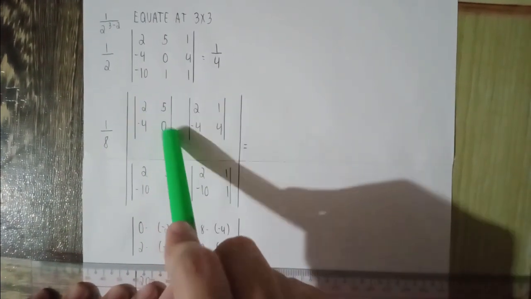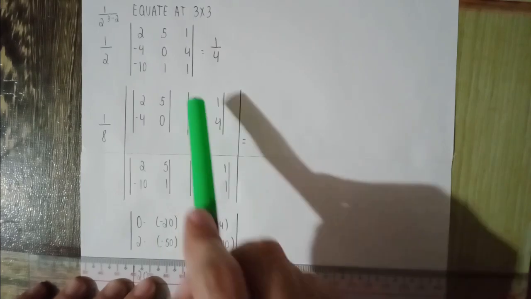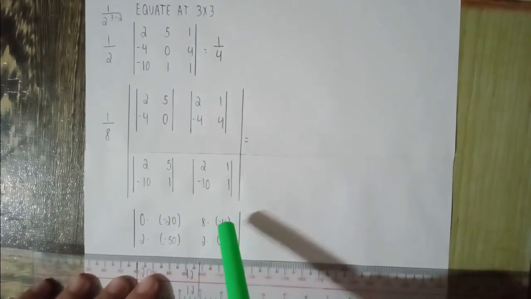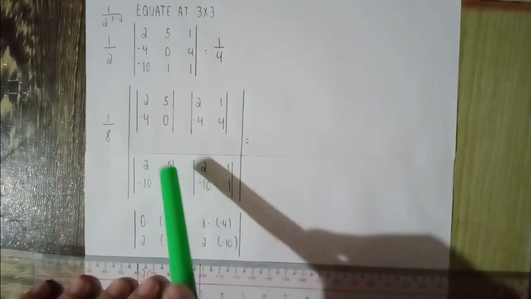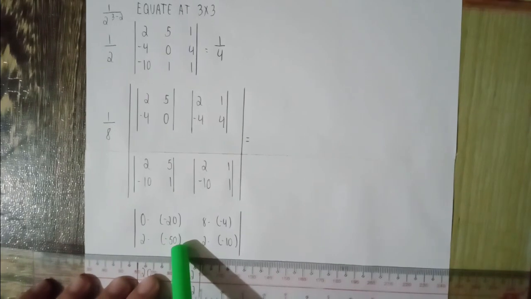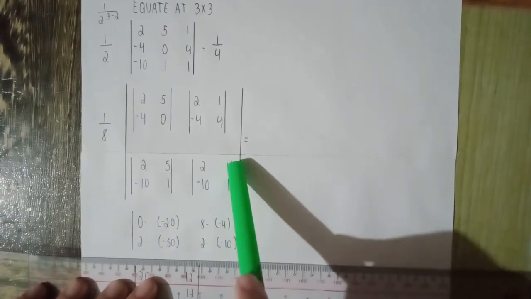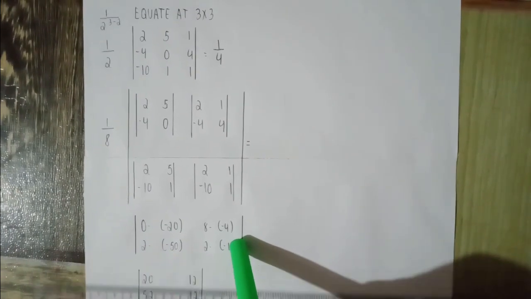2 times 0, 0 minus negative 4 times 5 is negative 20. 2 times 4 is 8. Negative 4 times 1 is negative 4. 2 times 1 is 2. Negative 10 times 5 is negative 50. 2 times 1 is 2. Negative 10 times 1 is negative 10.